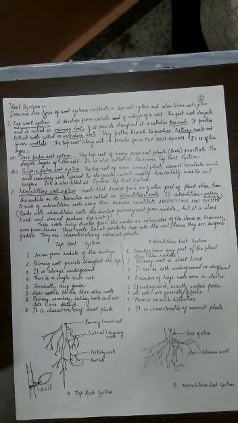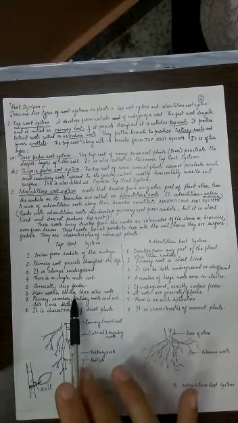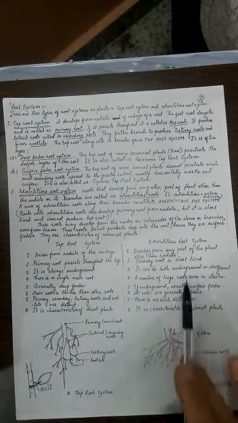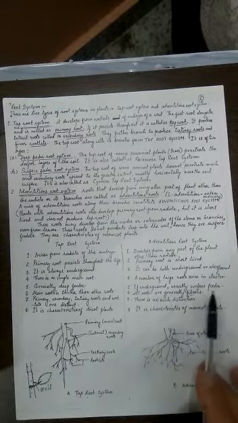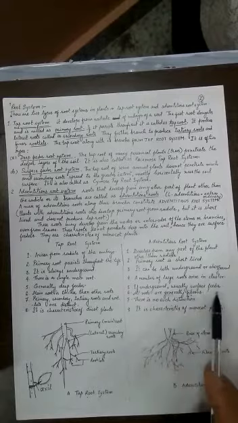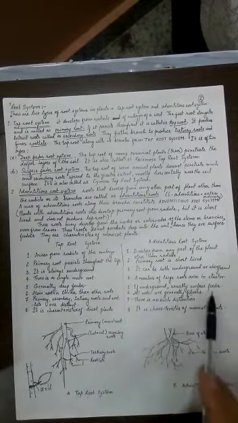There is a single main root in the case of taproot system. There are many roots arising in a cluster in the case of adventitious roots. Taproots are generally deep feeder. Adventitious roots, if they are underground, then they are surface feeder, because they can be above ground also. If they are underground, surface feeder. So they are easy to be uprooted.